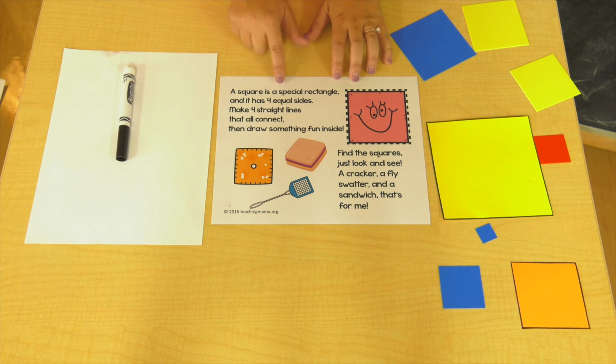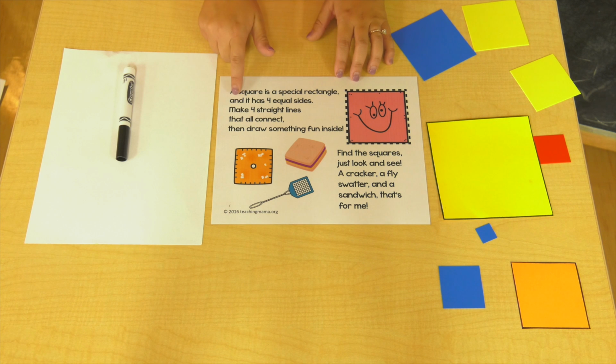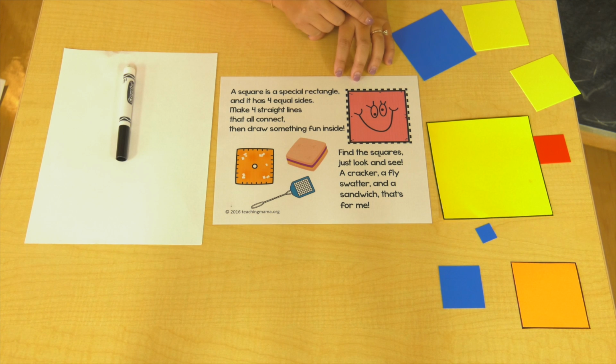A square is a special rectangle, and it has 4 equal sides. Make 4 straight lines that all connect. Then draw something fun inside. We see right here they drew a funny face inside their square.